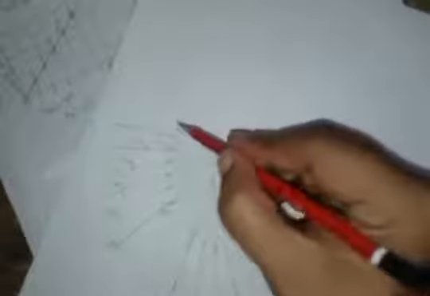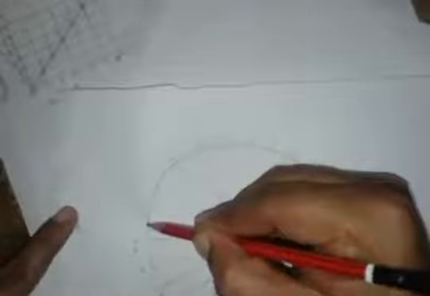Draw the profile. It should be a smooth curve rather than a line.